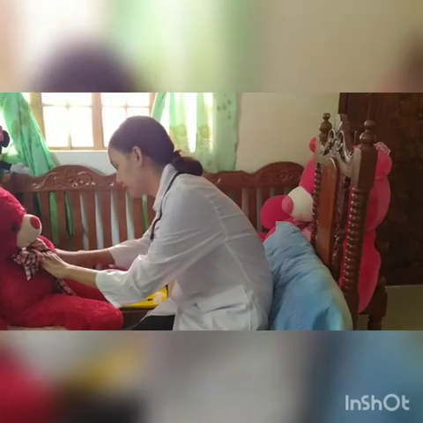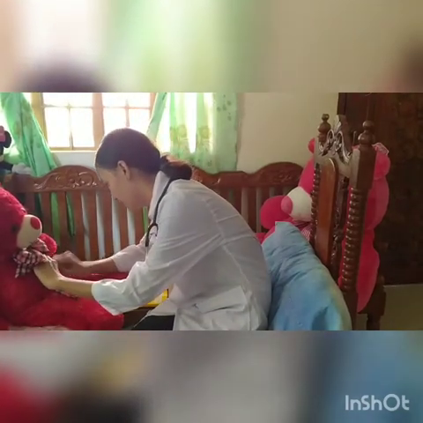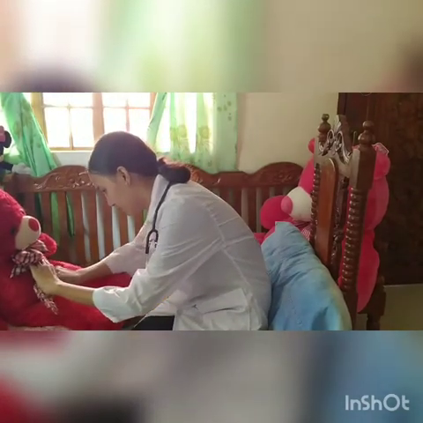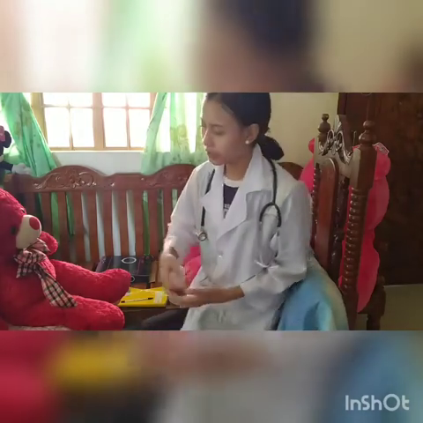And then after that, percussion sounds in the lower left thorax change from resonance to tympany over the gastric air bubble. Percussion sound in the right lower thorax changes from resonance to the dullness of the upper liver border.